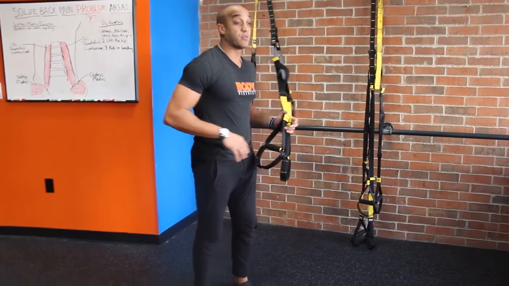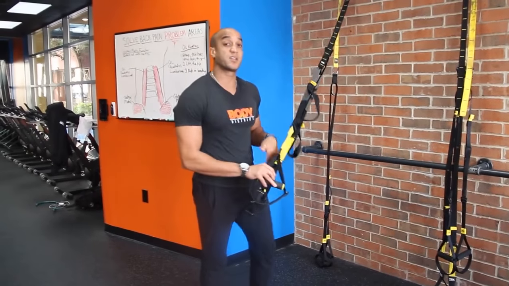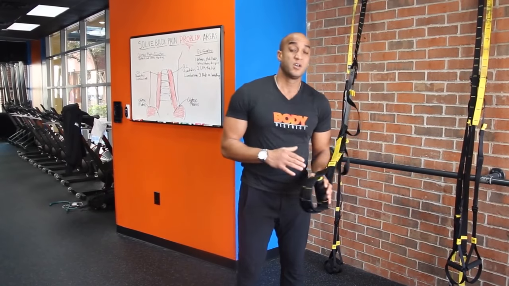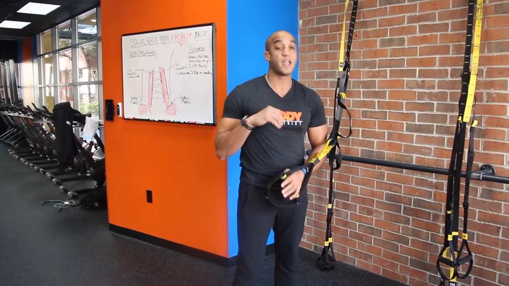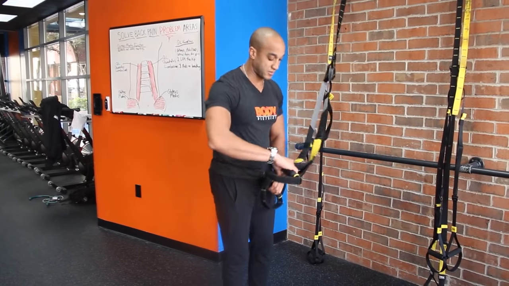Now let me get to the QL. Remember, that's the side back here. If you don't have a TRX, I'm going to show you stretches you can do at the wall at the house. I'm going to show you a static stretch with the TRX, and I'm also going to show you a functional type of stretch to help release some of those back pain symptoms you may be experiencing.